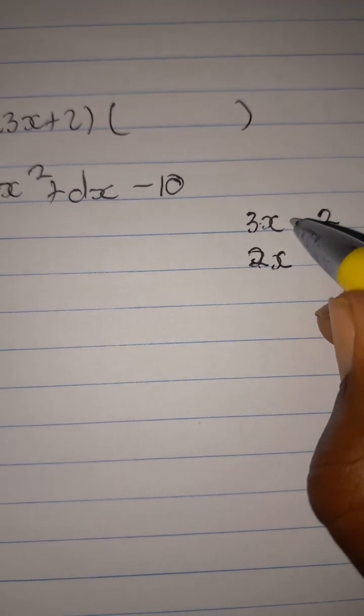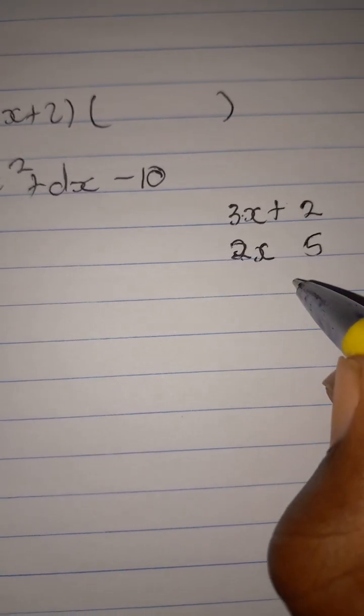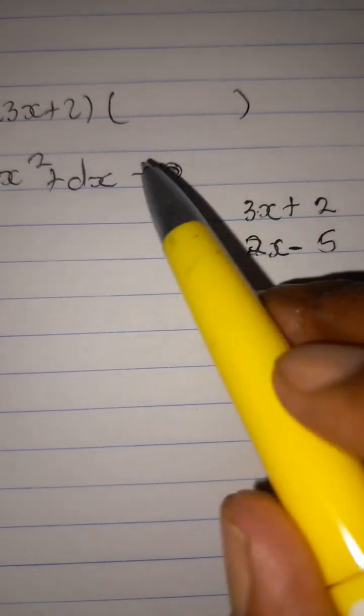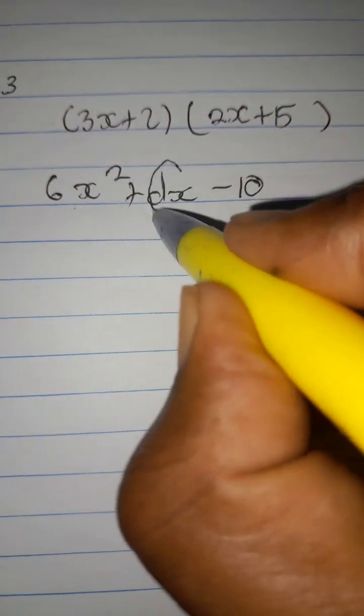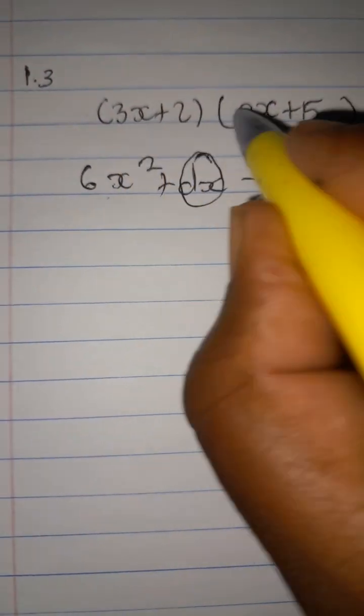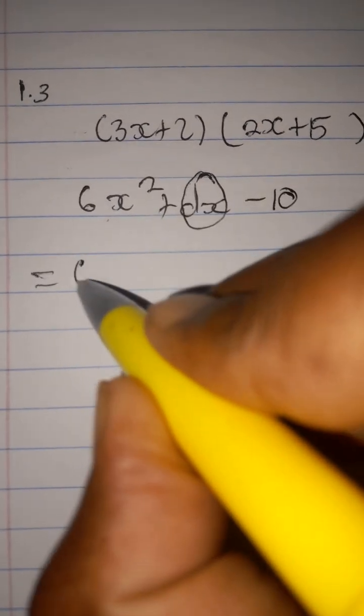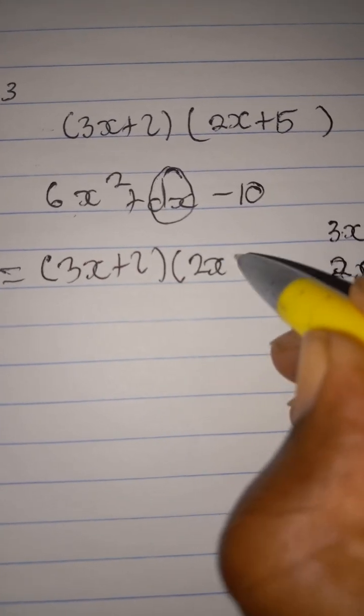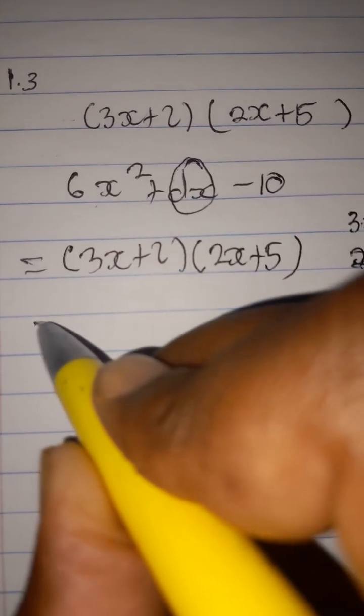We already have 3x plus 2 as our factor, meaning that our second factor will be 2x minus 5. Since it's negative, we'll have different signs. So remember, our aim is to get this middle term. Let me simplify this. So let me take 3x plus 2 as well as 2x minus 5 and simplify further.